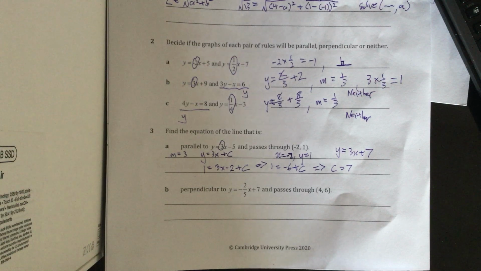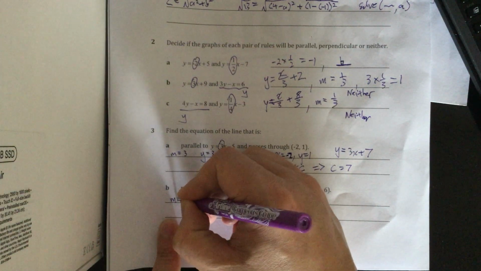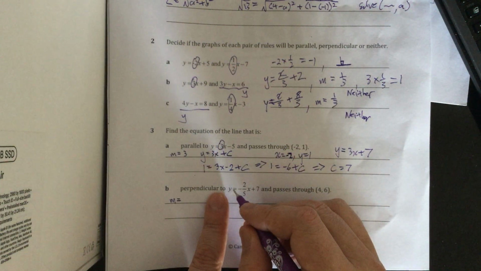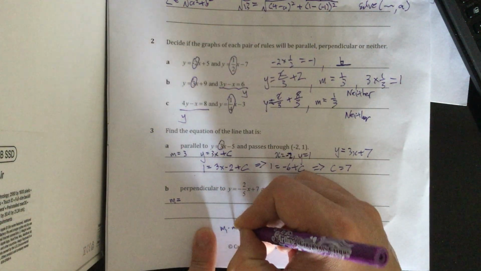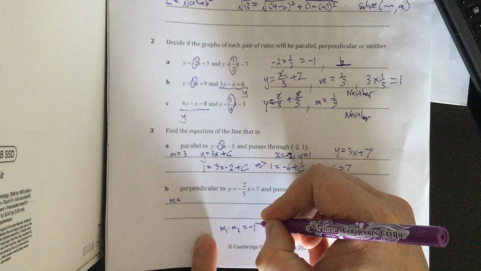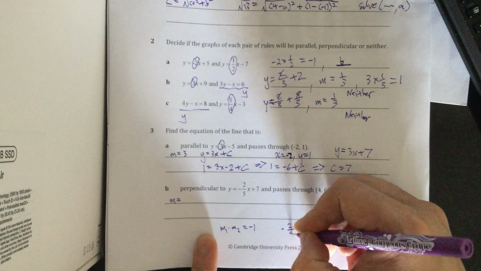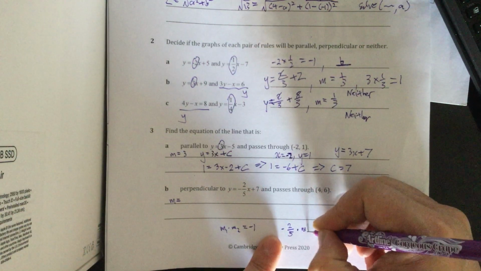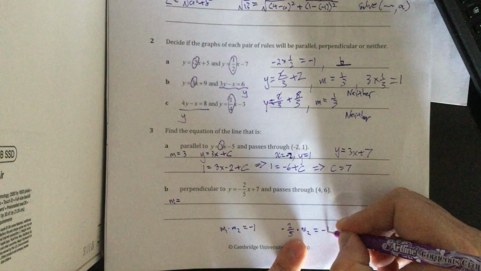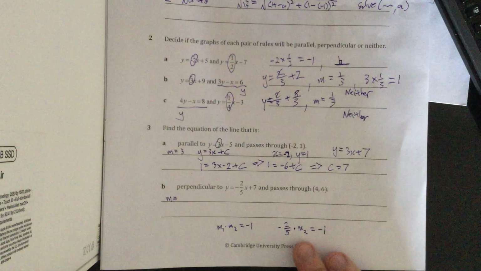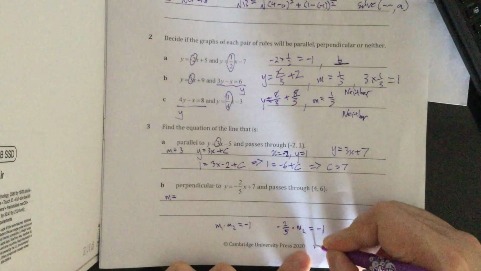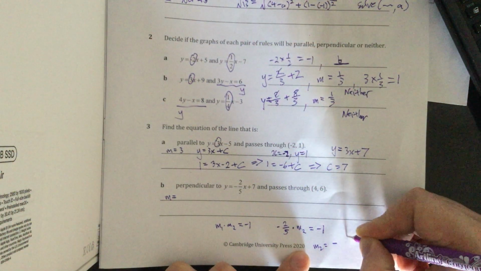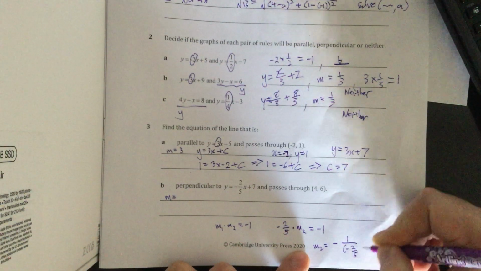For the next one here, again, it is a bit harder in that we first need to figure out the value of the gradient. Now remember, if something is perpendicular, m1 times m2 equals -1. All right, m1 happens to be -5/2. The other value, how do we solve for this, what do we need to do? m2 is the negative reciprocal. That's all you have to do.